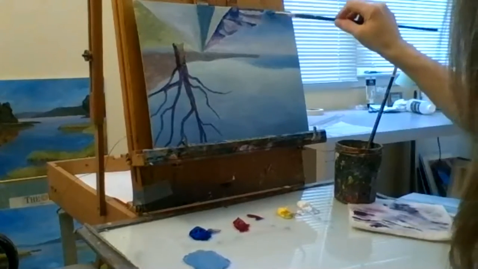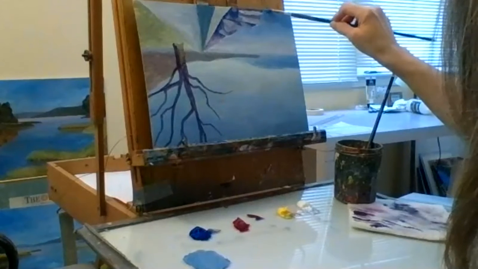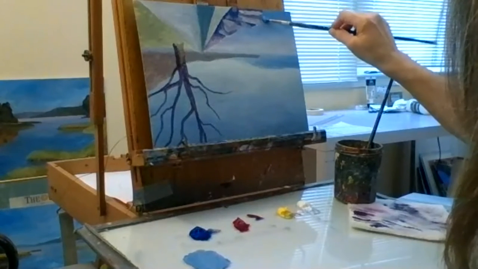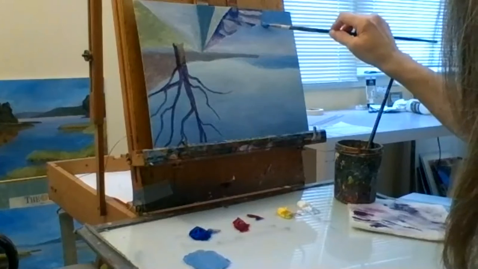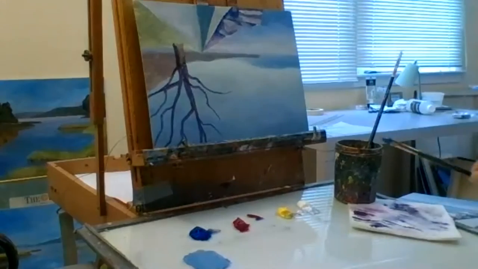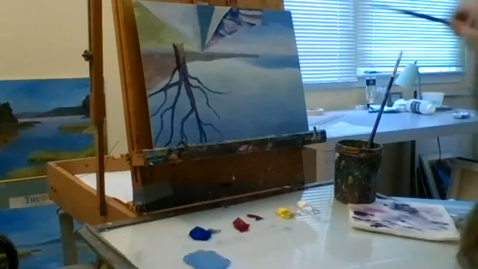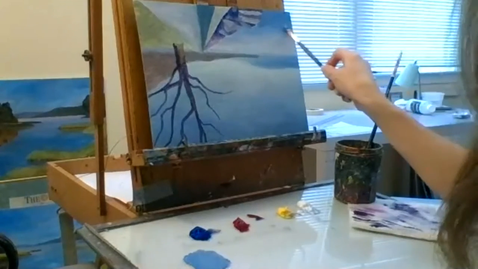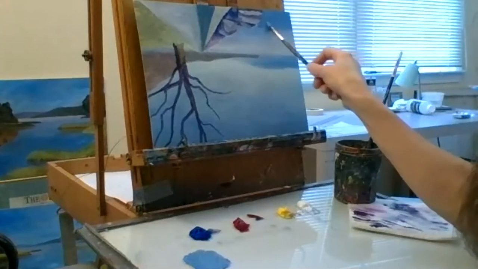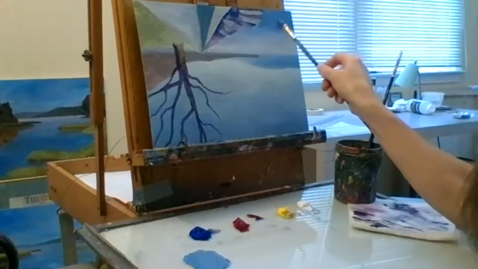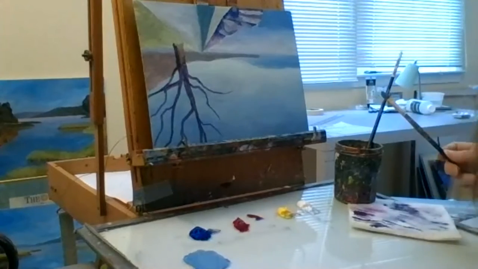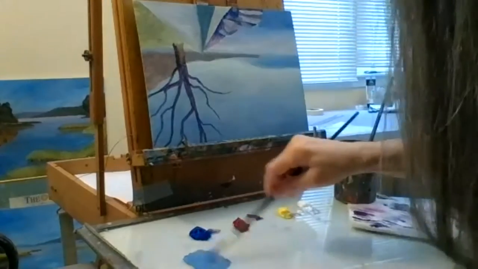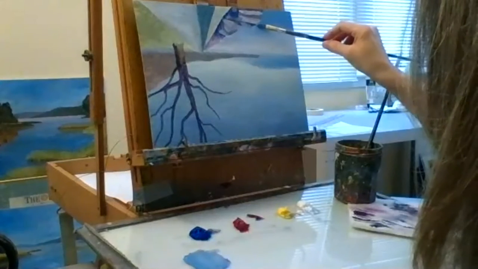Starting with my dark. I'm going to make sure here that I go around all the way to the rocks. Looking at my rock. This rock is sideways. That's good. And then it goes here.